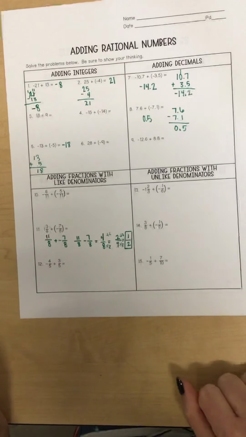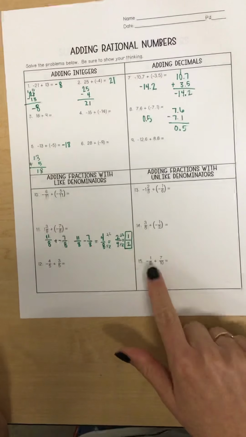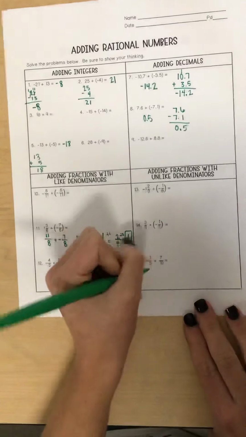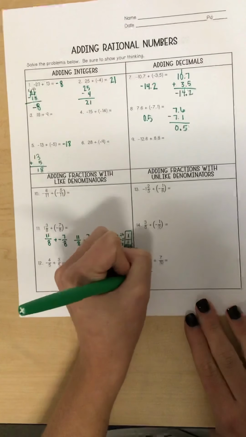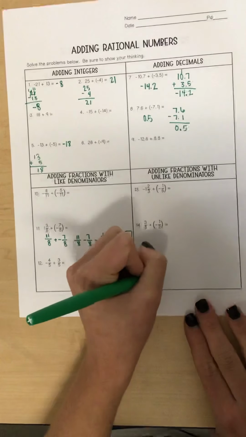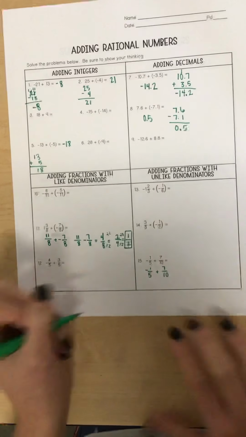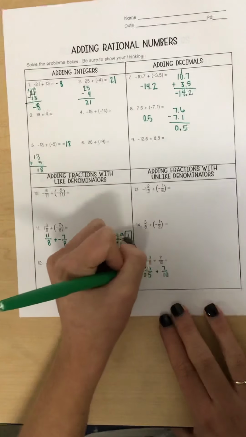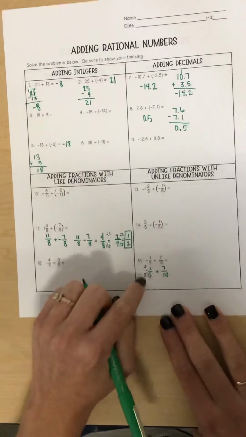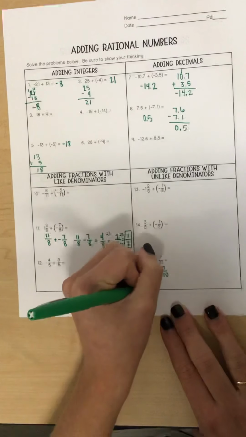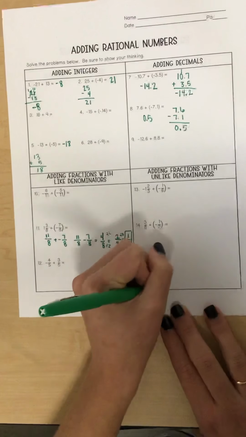So let me try to find one. We'll do this one down here. So negative 1/5 plus 7/10. So negative 1/5. First, I can see that I do not have common denominators. So to get a common denominator, I'm going to multiply both of these by 2. So I'm going to have negative 2 over 10 plus 7/10.